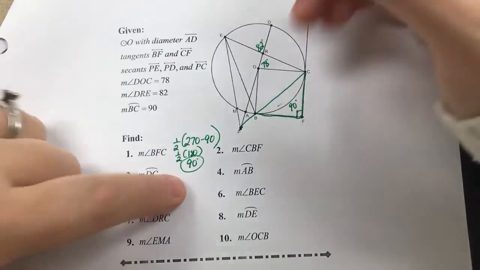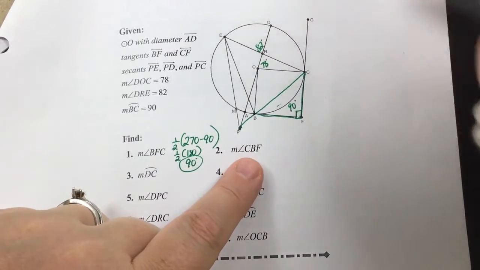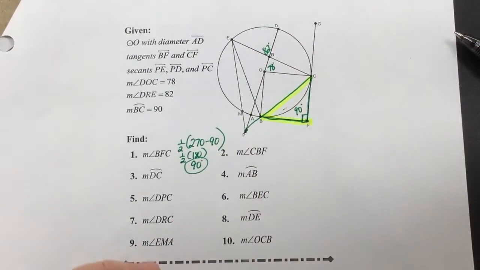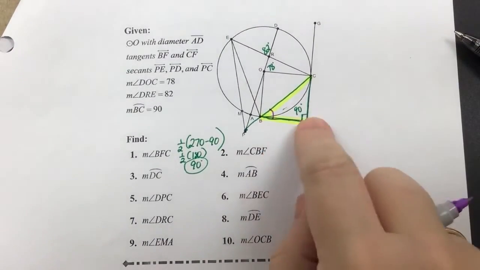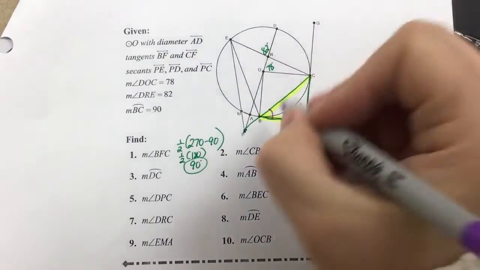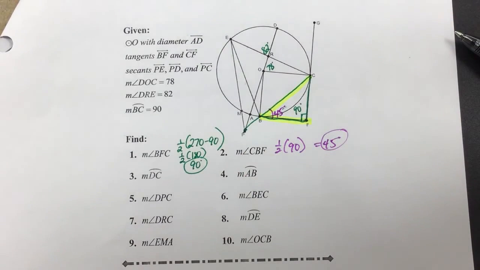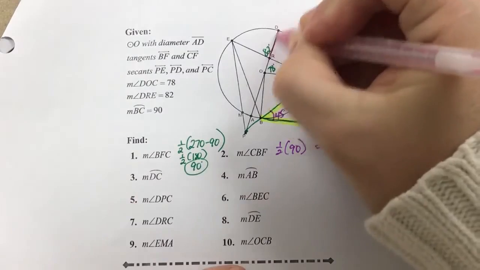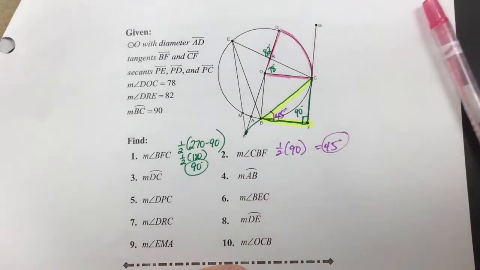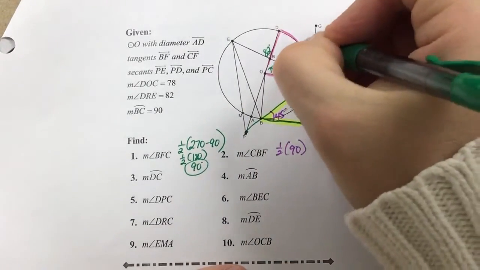Continuing on, number 2, angle CBF. Notice the vertex is on the circle. So to find this angle, it's half the measure of the intercepted arc. The arc is 90, so half of 90 is 45 degrees. For number 3, arc DC, we knew angle DOC, which is a central angle, is 78. That means its intercepted arc is also going to be 78 degrees.